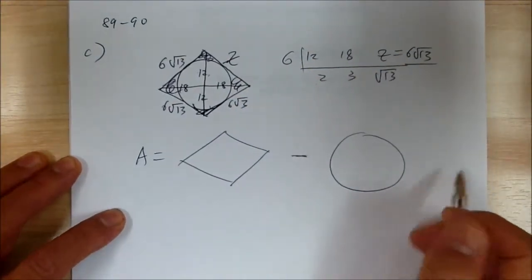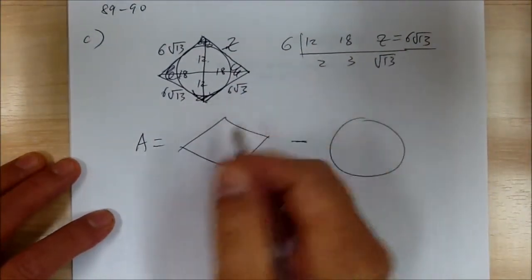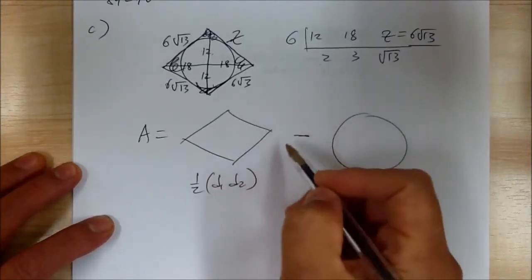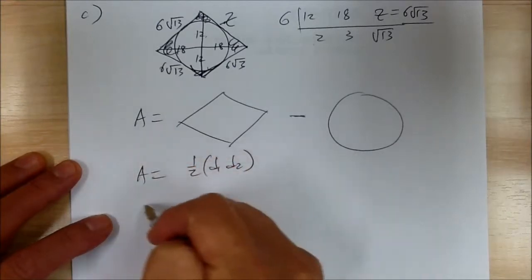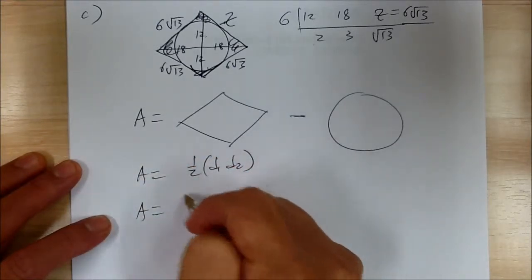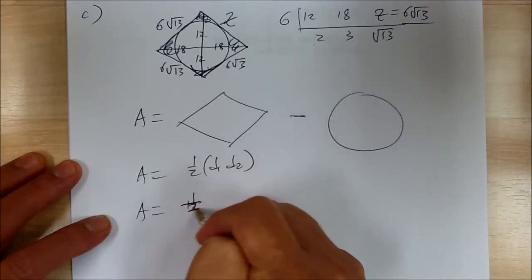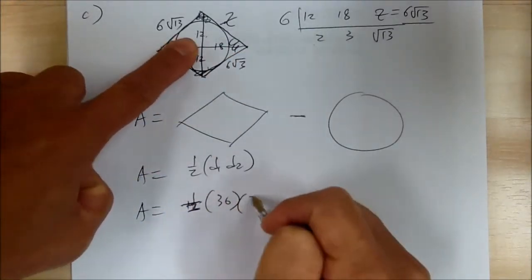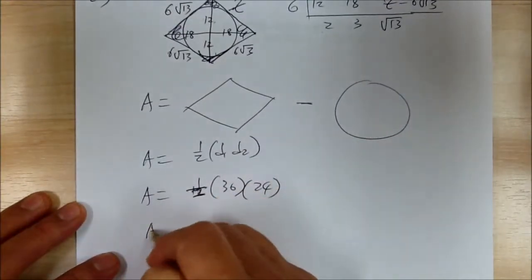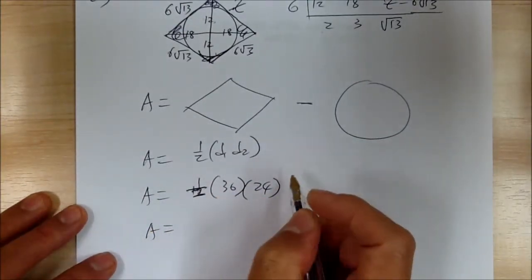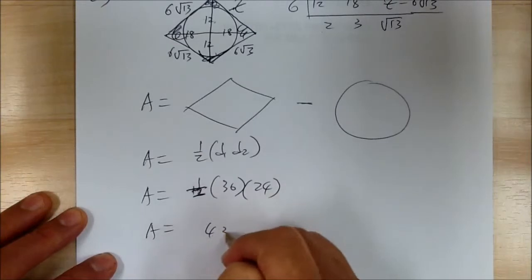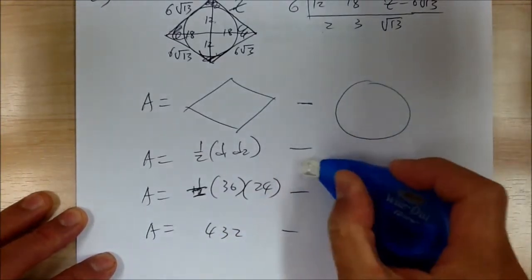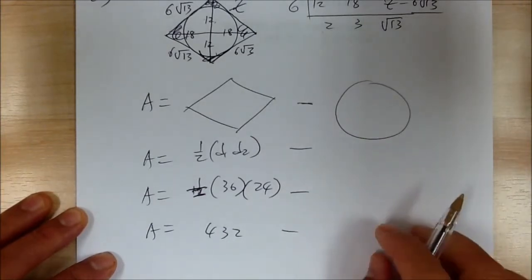So the area of the rhombus is 1/2 d1 d2, right? Okay, so you need to know that. So area equals 1/2 times 36 times 24, and so that equals 432. Okay, so you need to subtract that. So you're kind of halfway there. So now you have to figure out the circle.